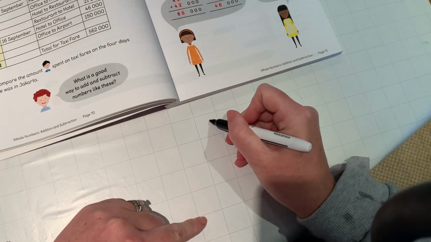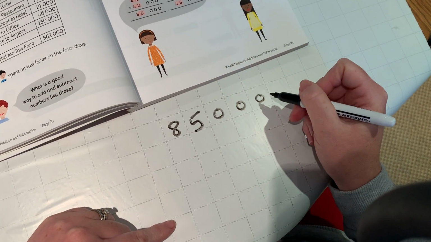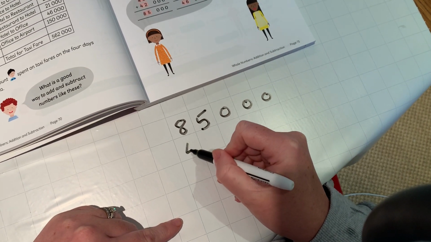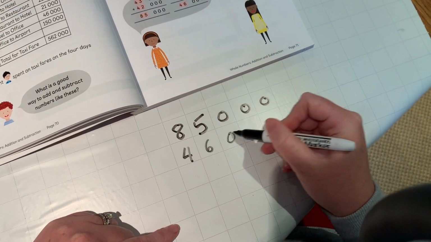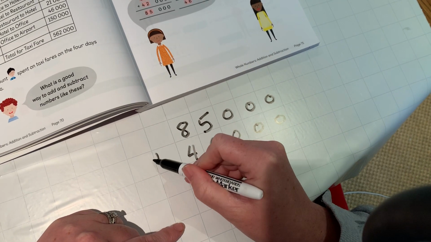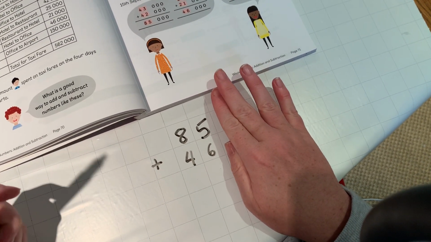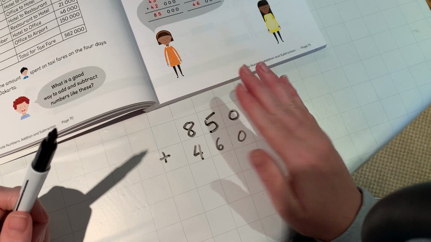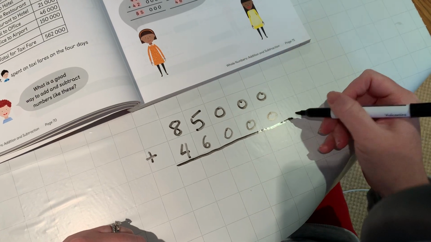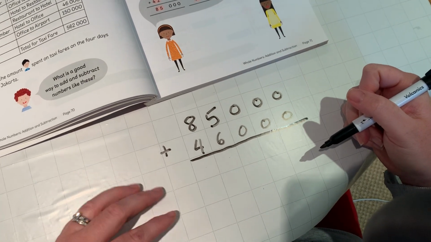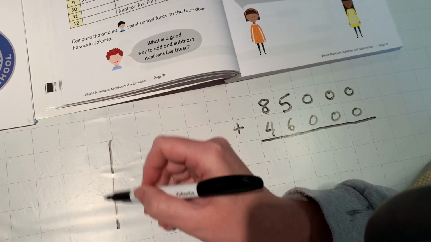So it was 85,000 add 46,000. So remember, there's several ways we can work this out. Either we could just think about it being 85 and 46 and work it out in our heads, then add on our zeros to make sure that it remains as being a thousand number. We could use the column method, or we could look at our thousands and our 10,000s.